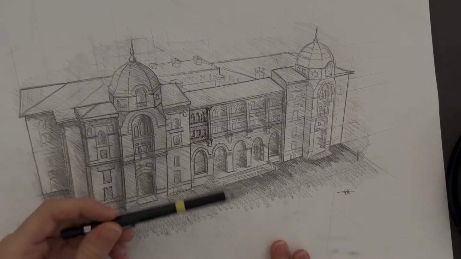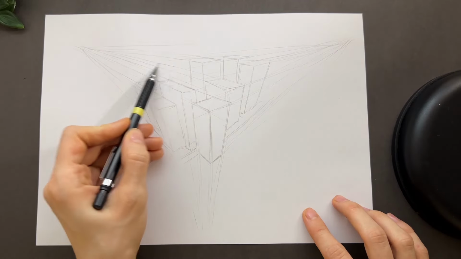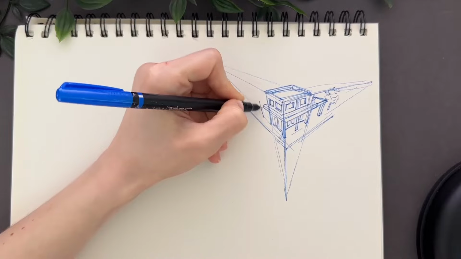Perspective is the key to almost any drawing or sketch, as well as many paintings. It is one of the fundamentals you need to understand in order to create realistic and believable scenes.